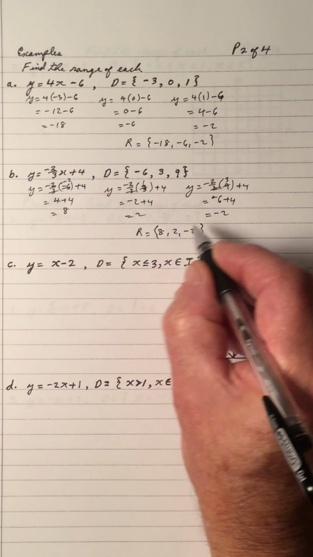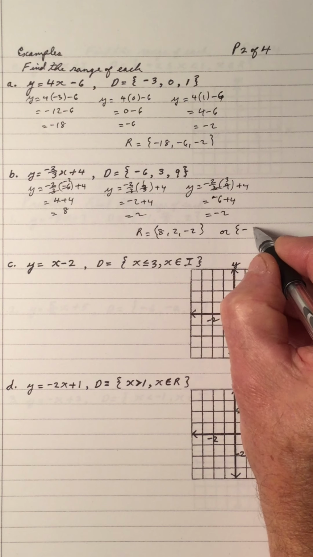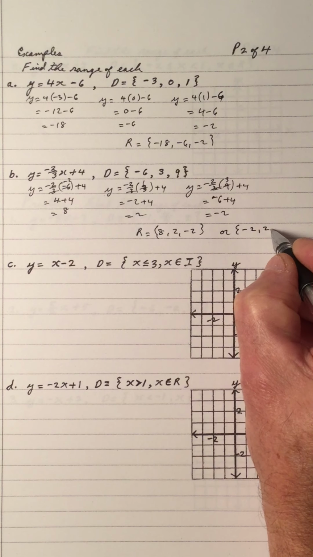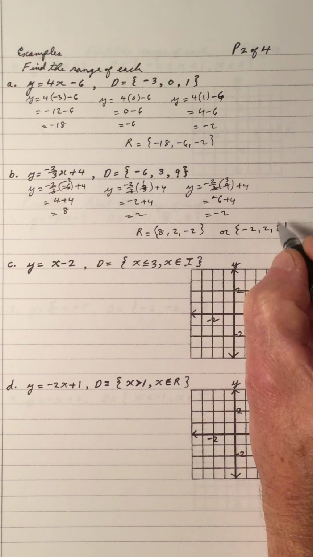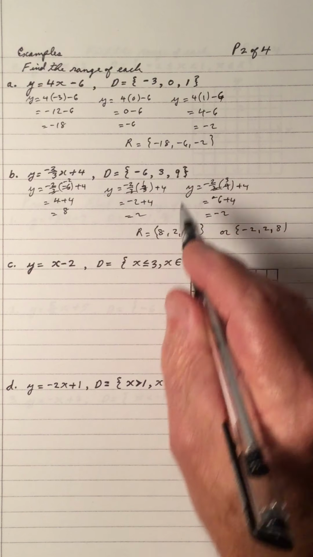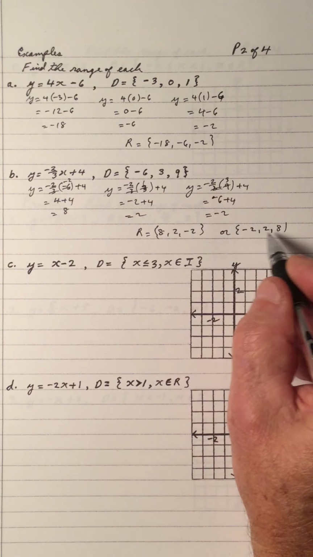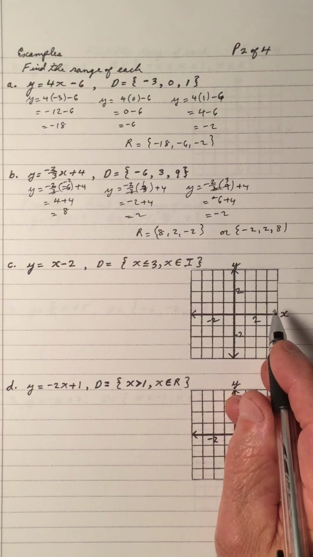Now you can put them in order if you want. You can also say the range values are -2, 2, and 8. But we know that the -6 gave us the 8, but we're just saying what are the range values. It didn't say how you want them written, so your choice.